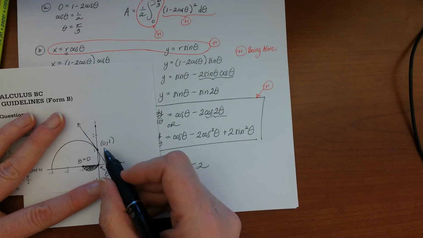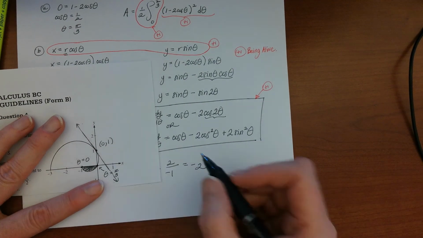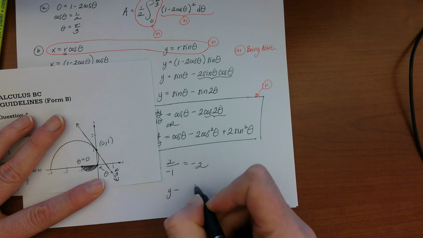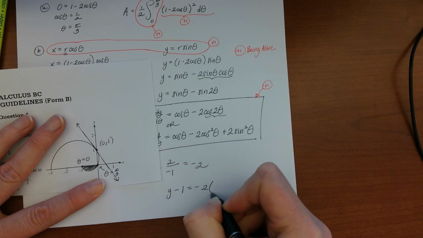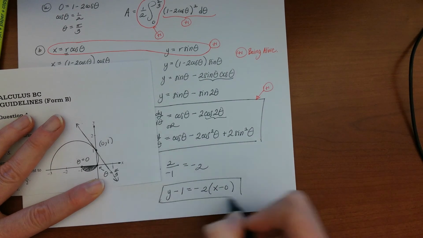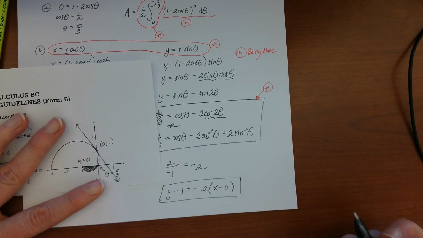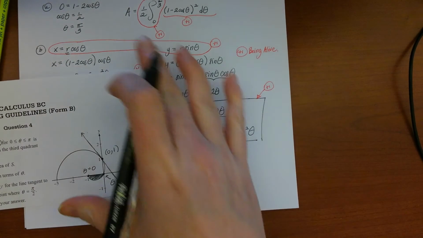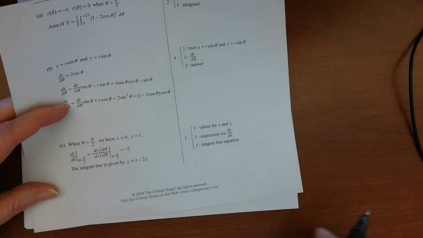So the equation, you could go y equals mx plus b, or point slope. Point slope would be y minus 1 equals -2 times the quantity x minus 0. You, of course, could have any other version of that expression if you want. You can see in the scoring guidelines, they wrote y equals 1 minus 2x.